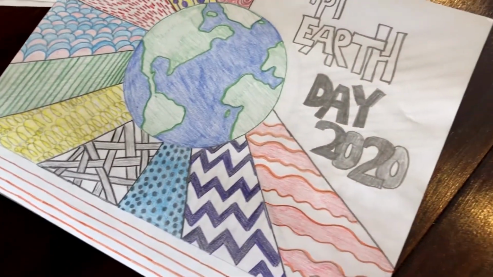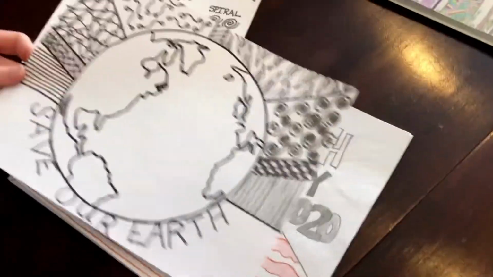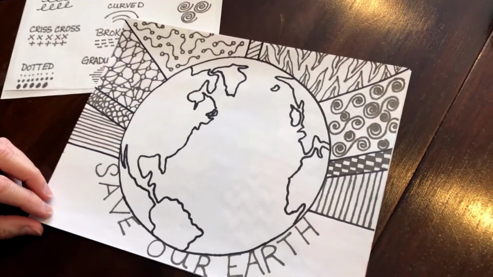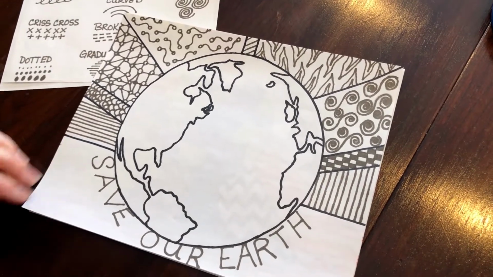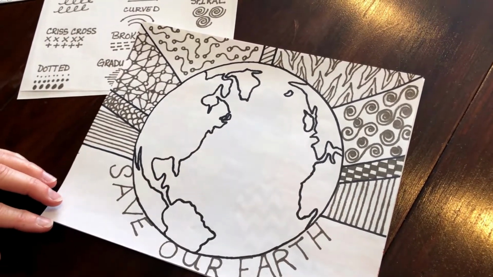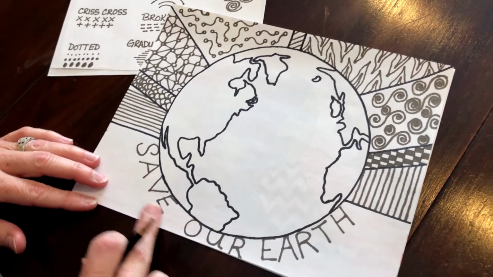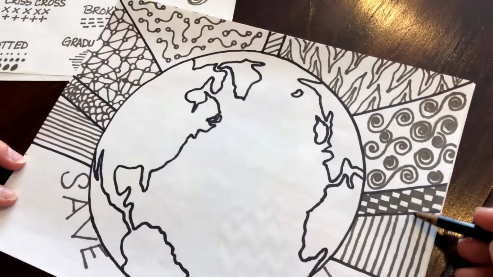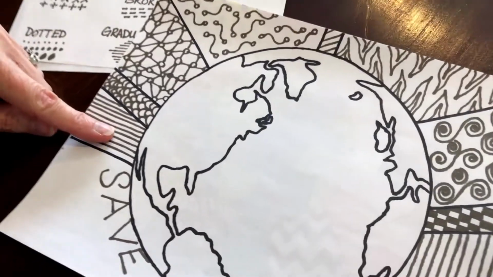Here's another example that I did. This one does not have color. So if you don't have color, you can still do a cool project. I did the Earth and I drew some continents and I wrote Save Our Earth. I did the vertical, horizontal.